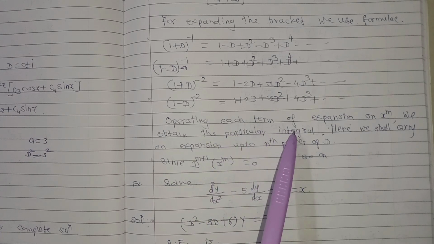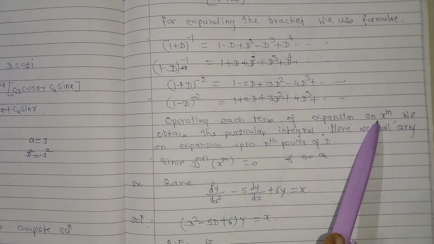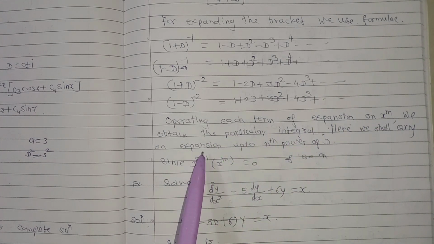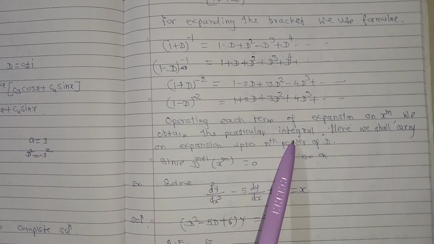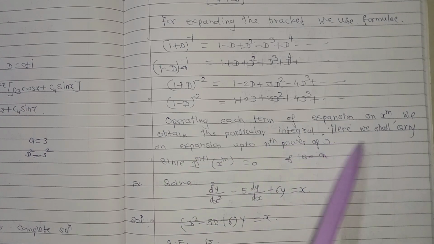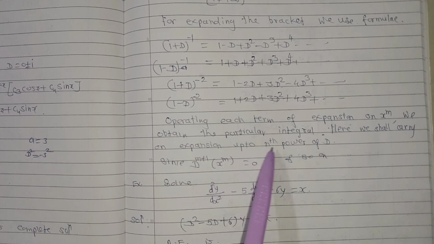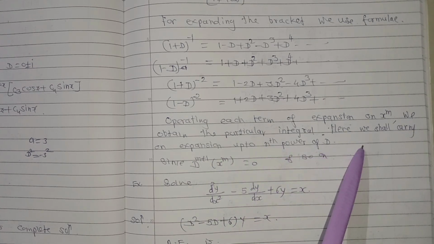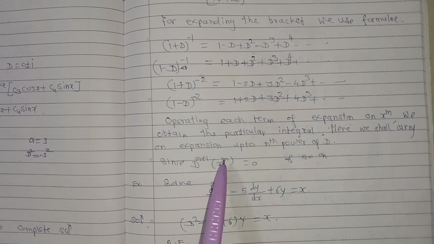Operating each term of the expansion on x raised to m, we obtain the particular integral. Here we shall carry the expansion up to the mth power of D, and we note that derivatives higher than the mth power are zero. For example, D raised to m plus 1 of x raised to m equal to 0, and so on.